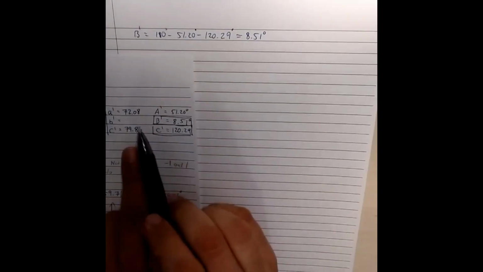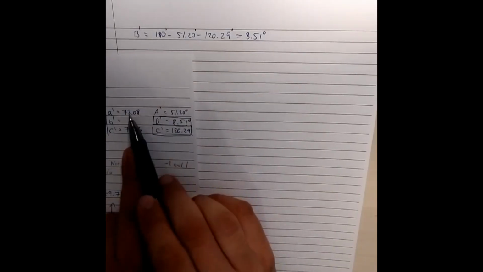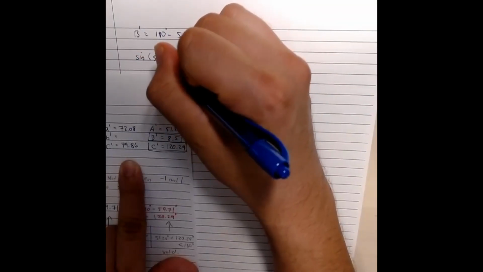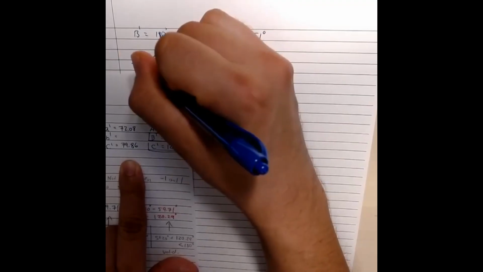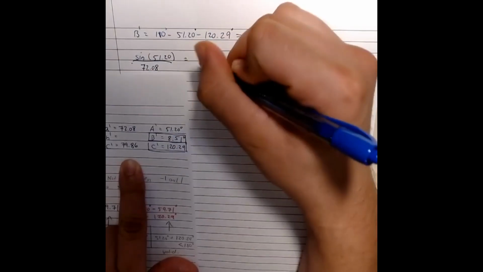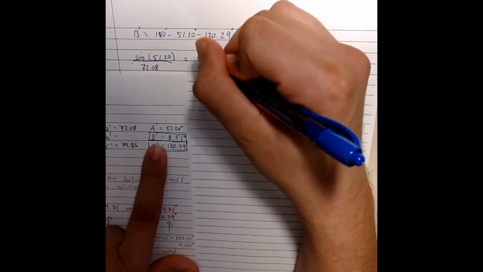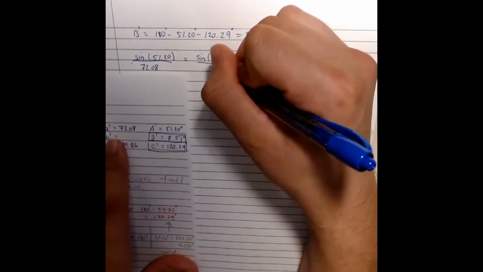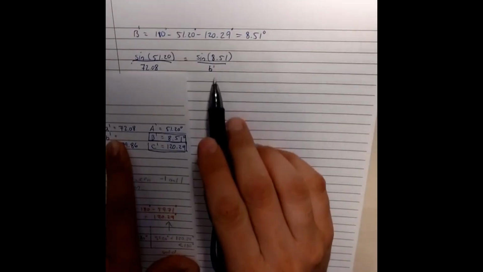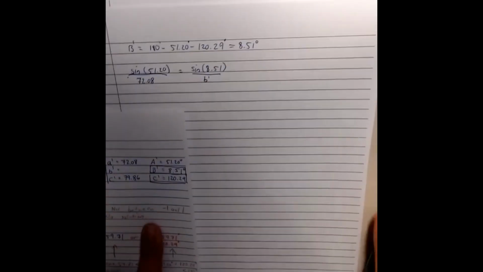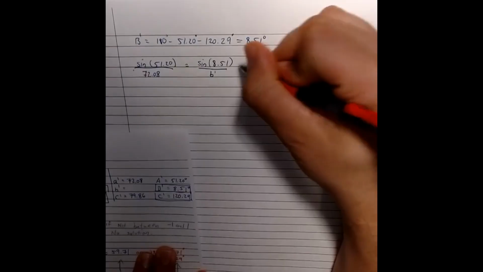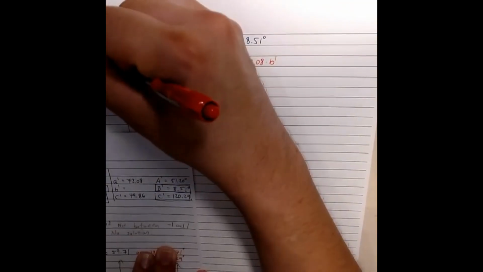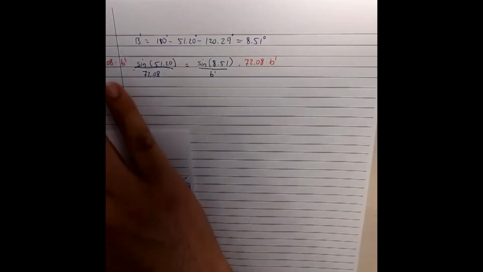And finally, we can set up the law of sines again. Here, the sine of A over A will be equal to the sine of B over B. So let's give that a try here. Sine of A, which is 51.20, over the side length A, 72.08, is equal to the sine of B prime, which is going to be sine of 8.51, over the side length B prime. That's what we're missing. We can now solve for B prime by multiplying out by the common denominator here. If I multiply by 72.08 times B prime on both sides, 72.08 times B prime, just like that.